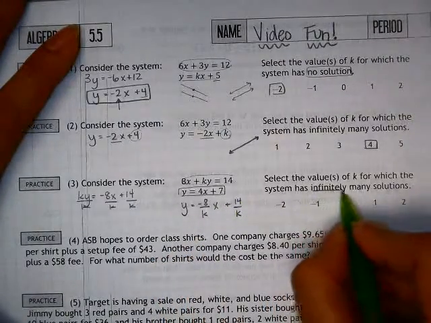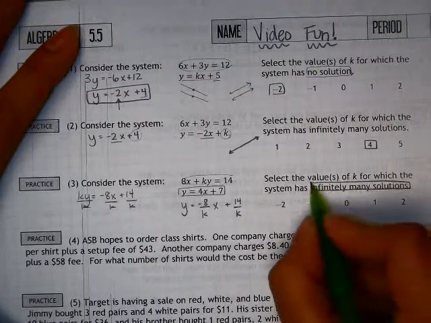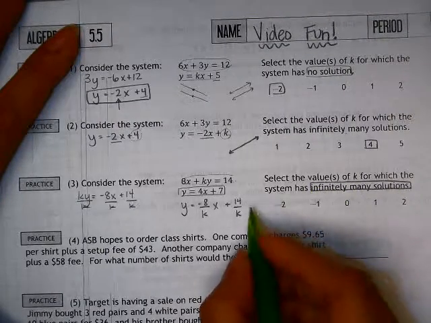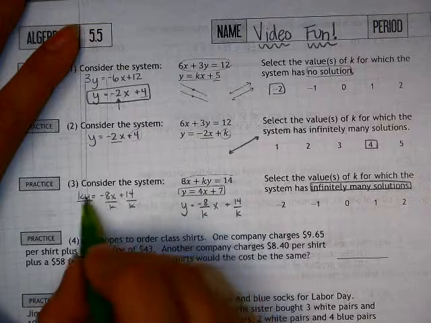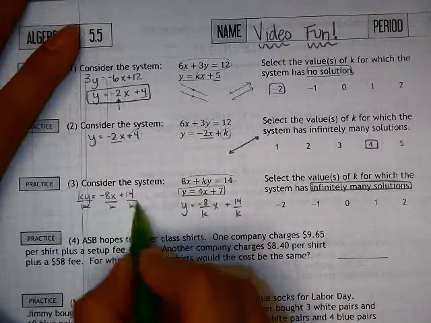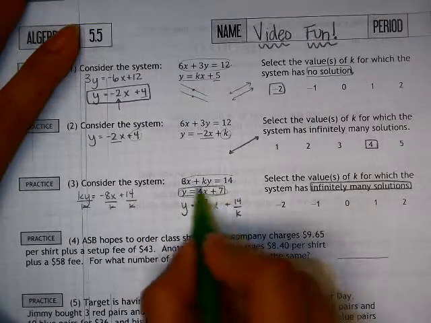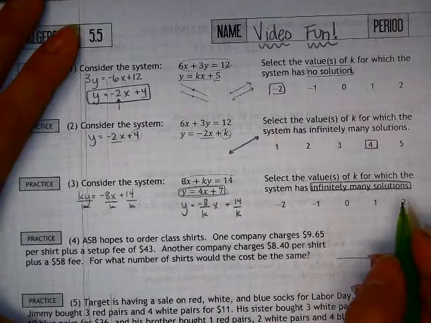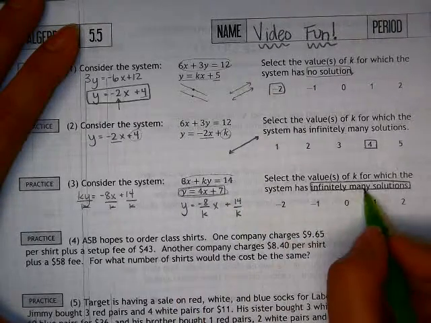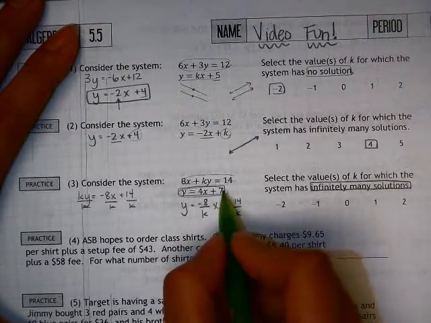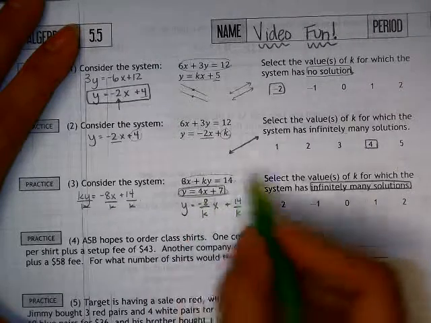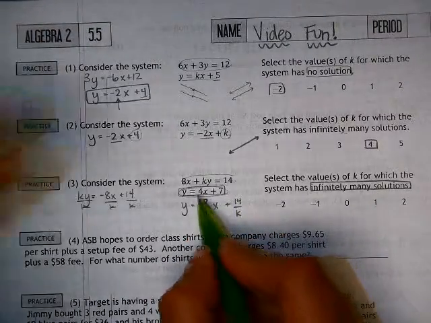So we want to have infinitely many solutions. So in other words, what we want is that, so did everybody catch that? I just moved the 8x over, and then I divided everything by k so that it was in this same format here, so I could kind of tell what was going on there. So I want to have infinitely many solutions, meaning I want these two things to be identical. And if I look, I want -8 to turn into a 4.